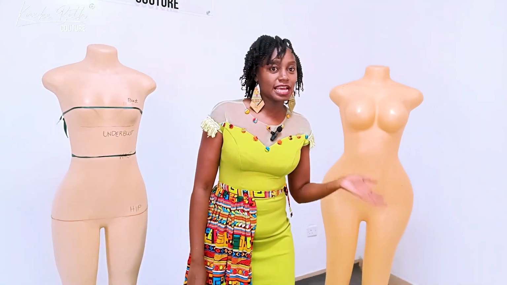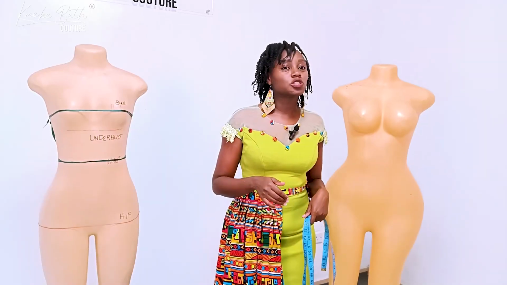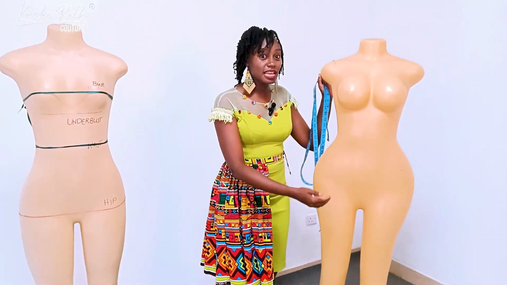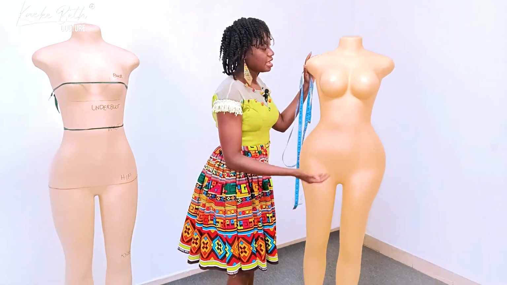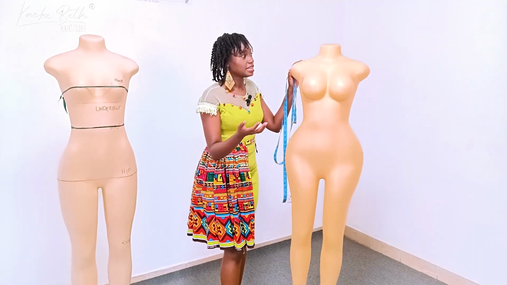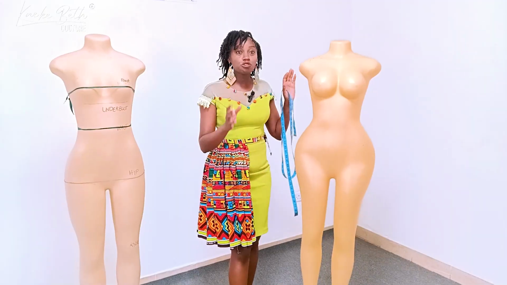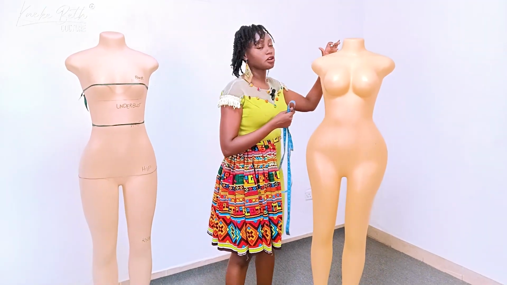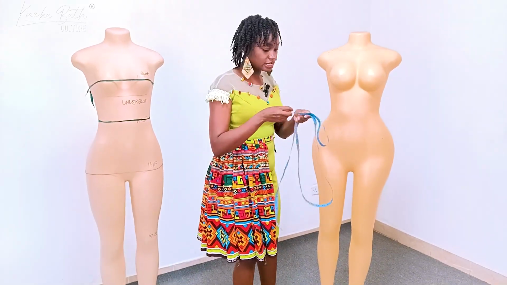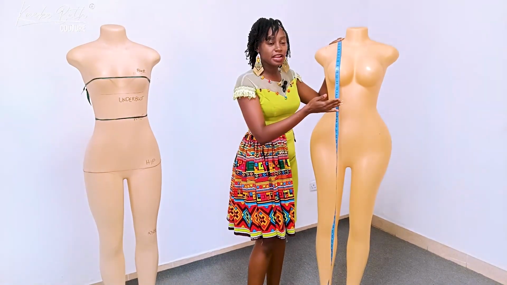Vertical measurements, as we explained, are along the body. These are also called the lengths of the body parts. For example, if you are measuring the length of the outfit, then that is a vertical measurement. They are usually taken from the base of the shoulder. So you will always place your measuring tape at the base of the shoulder to that specified body part.